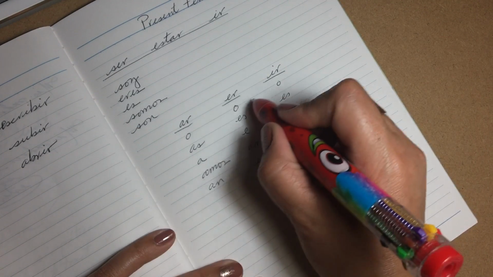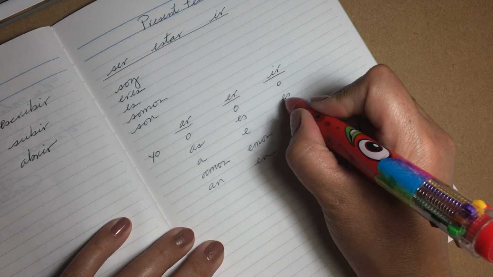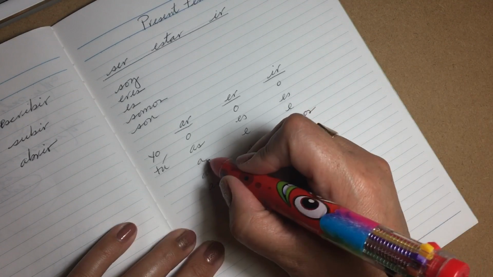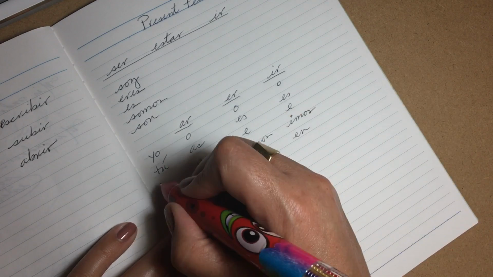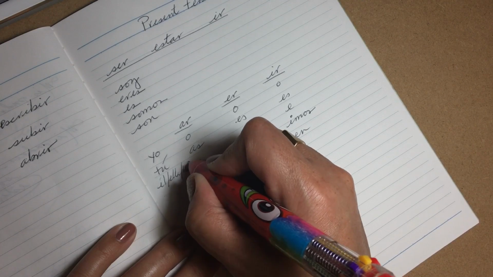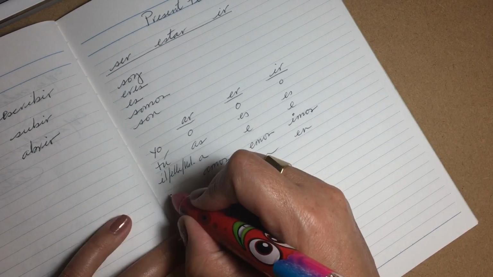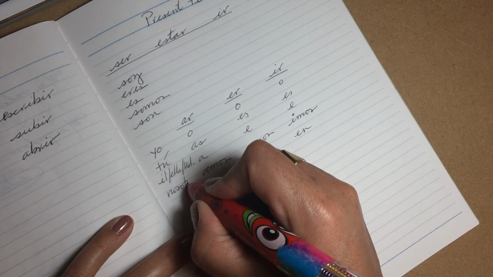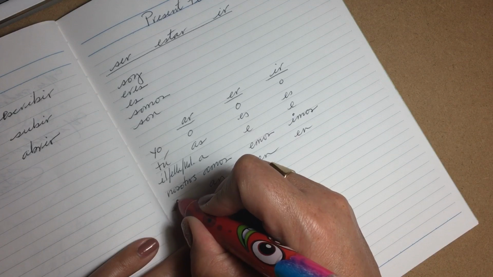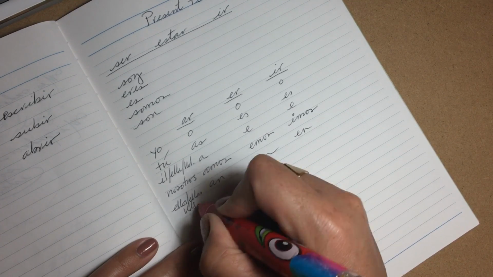So you use the o ending for yo, the as, es for tú, the a, e for él, ella, and usted, the amos, emos, imos for nosotros, and the an, en for ellos, ellas, and ustedes.